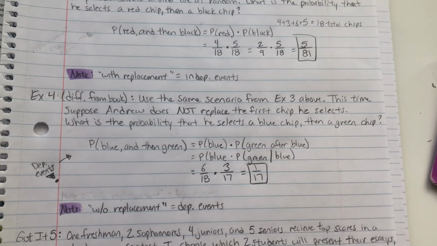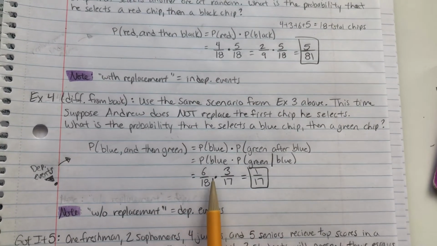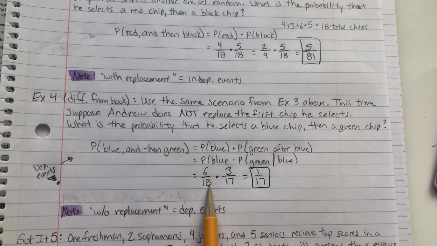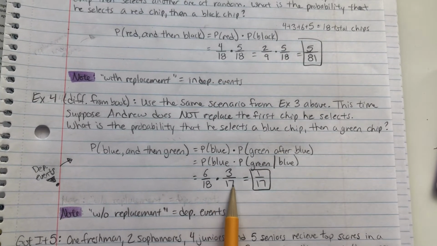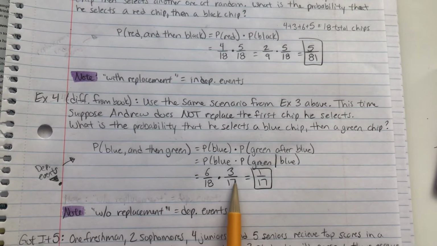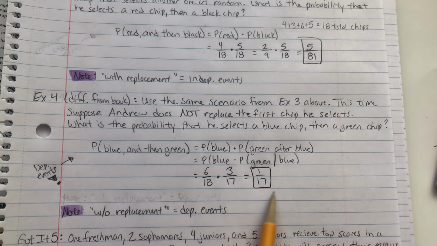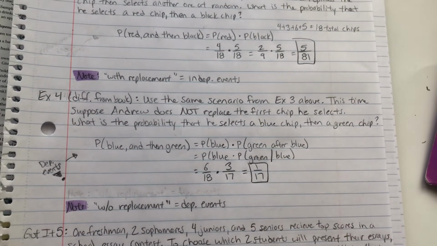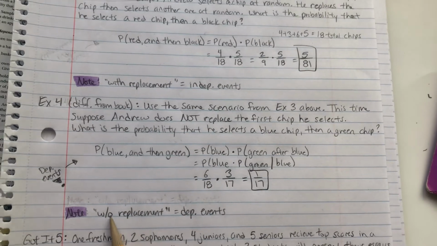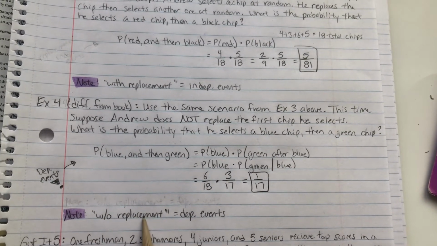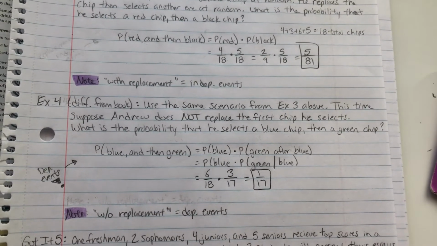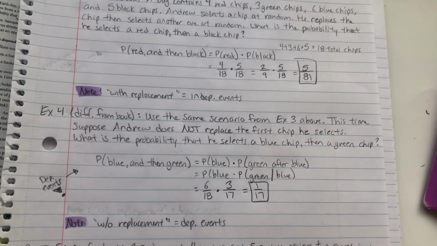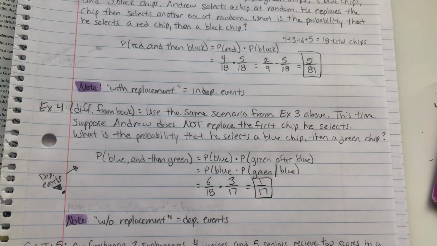Okay, but don't get caught up on the notation. What's happening is we have 6 out of the 18 are blue. We don't put it back, so now we only have 17 total, 3 of which are green. We multiply and reduce, we get 1/17. So a note here, anytime it's without replacement, or any type of phrasing like that, those are going to be dependent events. Without replacing your first choice, it's going to impact the probability of your second choice.